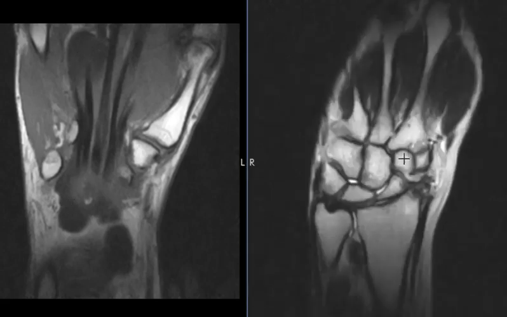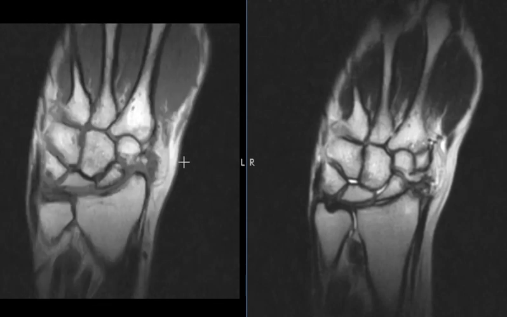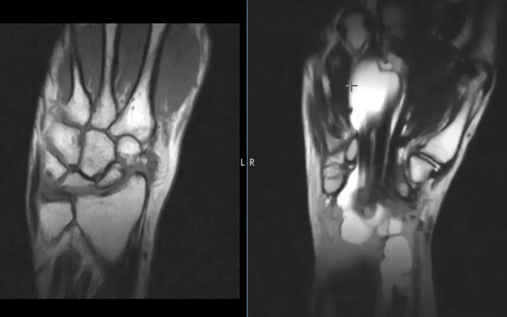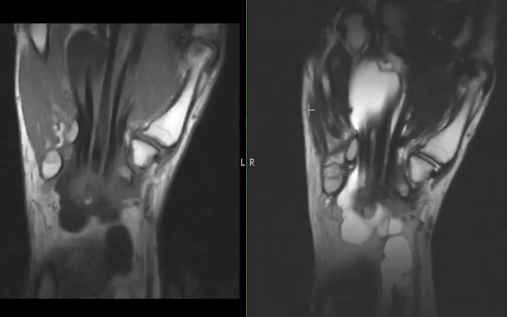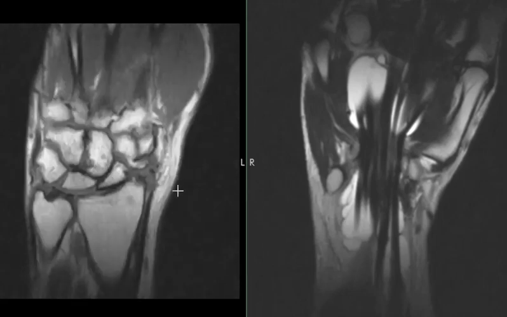On this view, this is called a T2 weighted view. Things look very, very similar, except for fluid, instead of being dark like on this side, fluid is white. So we're going to go over here and see the fluid over here looking very bright. So we see there's a big fluid collection in the palm. These longitudinal strings here, these are the flexor tendons, so this is fluid surrounding the flexor tendons.